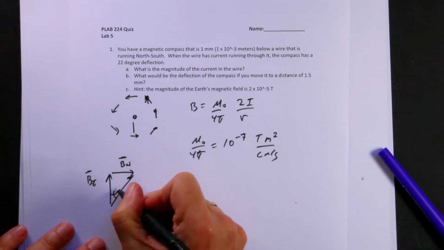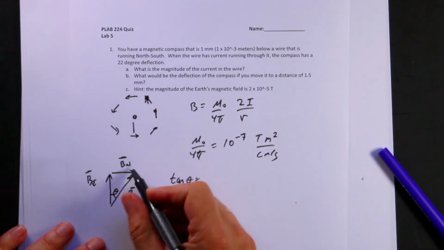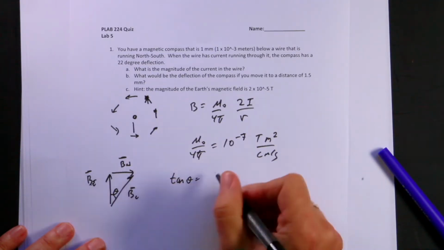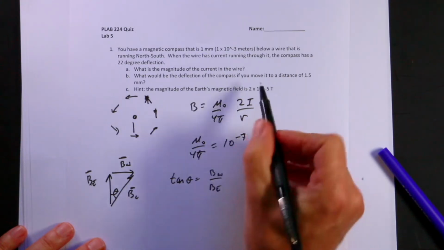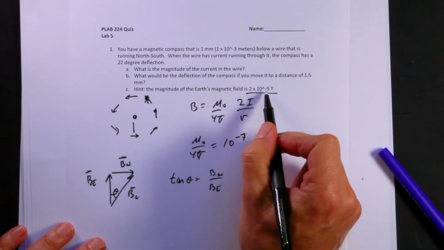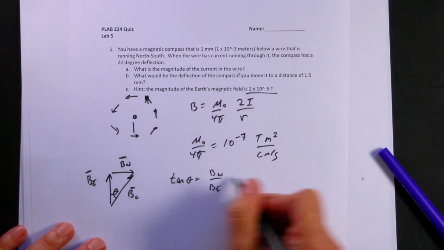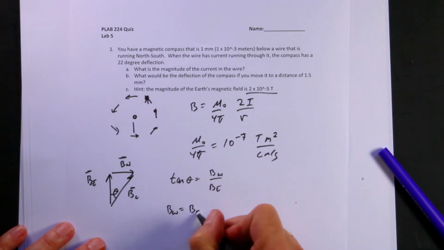And if I know this angle theta, then I can say the tangent of theta is equal to opposite over adjacent, so that's going to be B wire over B Earth. And if I know the magnitude of the horizontal component of the Earth's magnetic field is 2 times 10 to the negative 5th Tesla, then I can solve for the wire magnetic field. It'd just be B wire equals B Earth tangent theta.